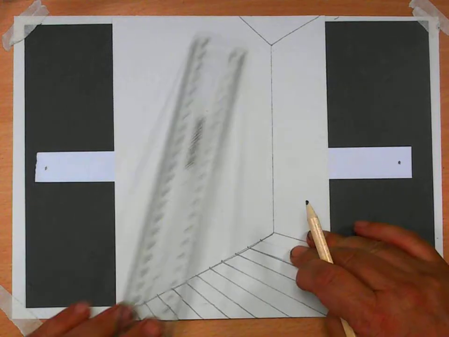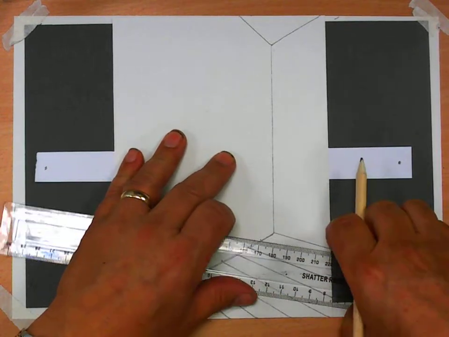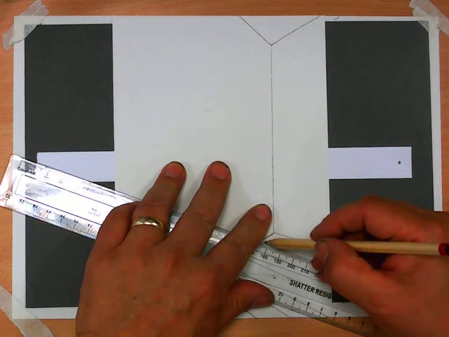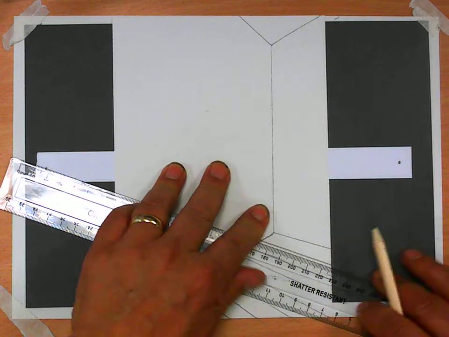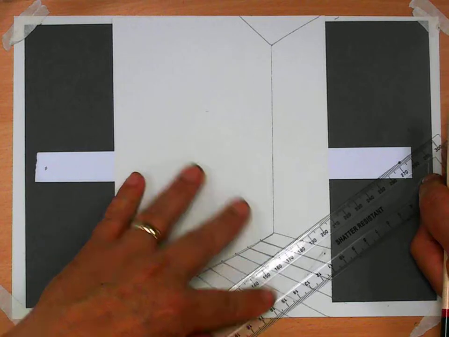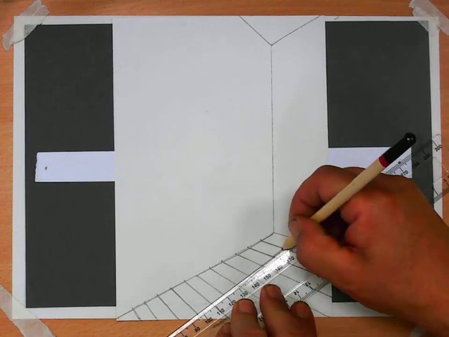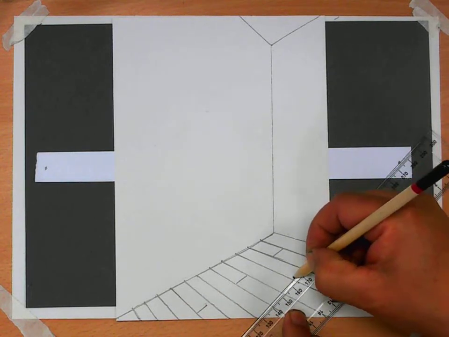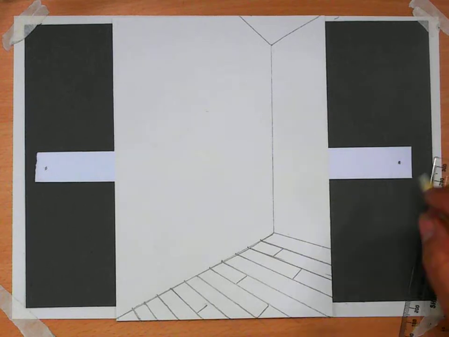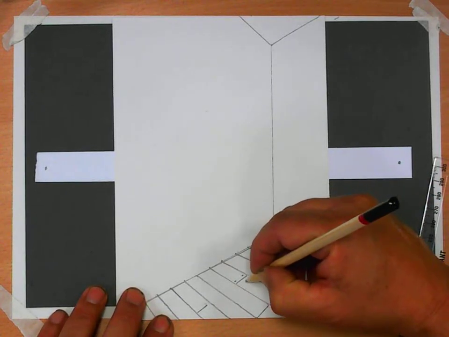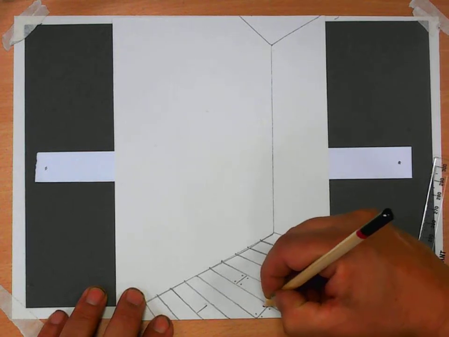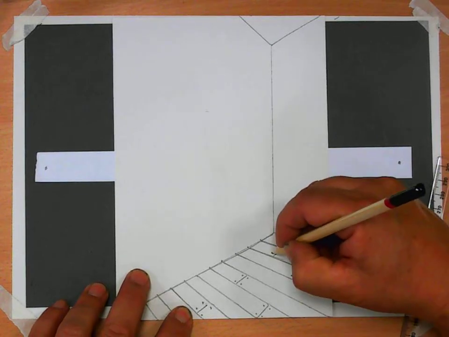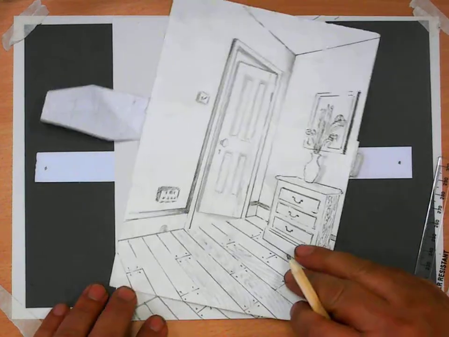Now if I want to put, imagine there's joists underneath the floor, they're going to make a line on the floorboard where the floorboard's joined. That would go to the opposite vanishing point. So that would go over here. So there's some, and then I'm going to put some little nail marks on my floorboards, and I can then put some wood effect.